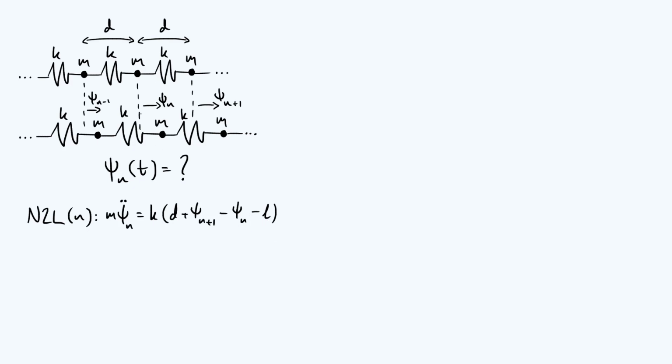So then all I have to do is include the force from the spring on the left as well. This one gets a minus sign because the spring's on the left. And we just need to do basically the same thing. So write down the extension of the spring, start with a length of d. When mass n moves to the right, it tends to extend the spring on the left. So psi n gets a plus sign this time, and for the same reason, you get a minus psi n minus 1.